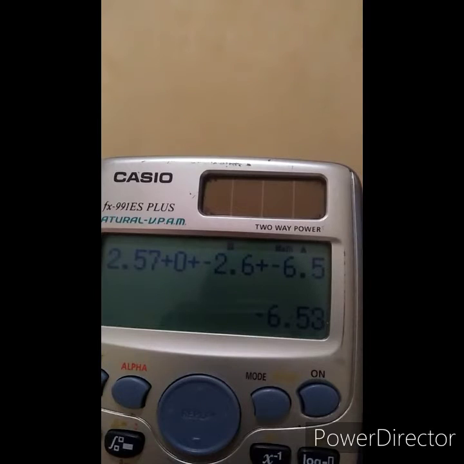Then at the head of my first vector, I drew negative 6.53. It means, since it is negative, it is going to the south. Measure 6.53. And the straight line there serves as my resultant.